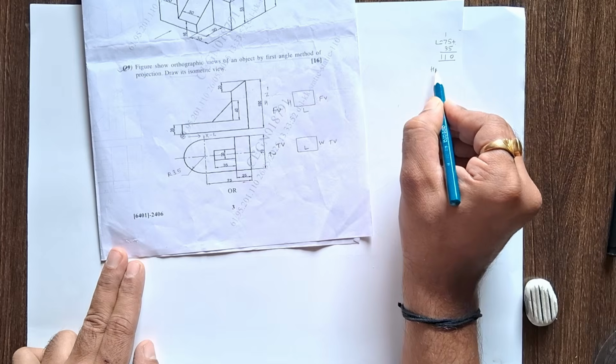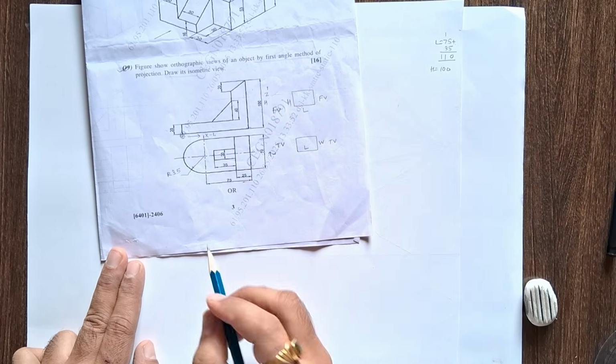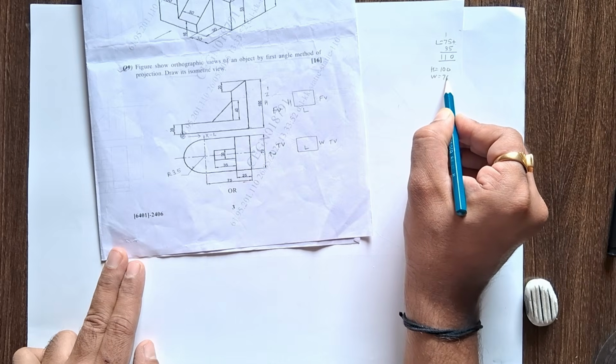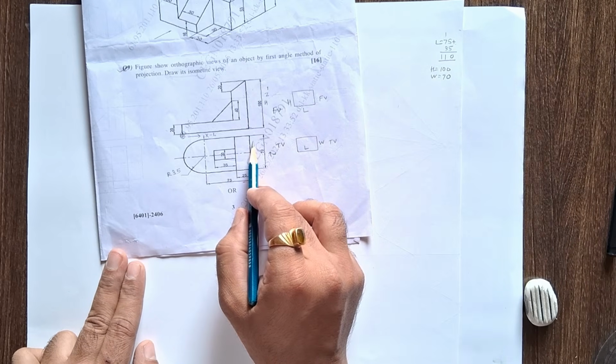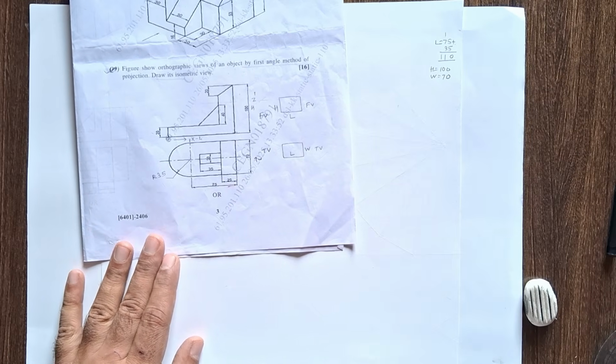Height of this object, from base to this height, is 100 mm, and width is 70 mm. So from the given front view and top view, find the length, width and height. Now see the solution for this problem.